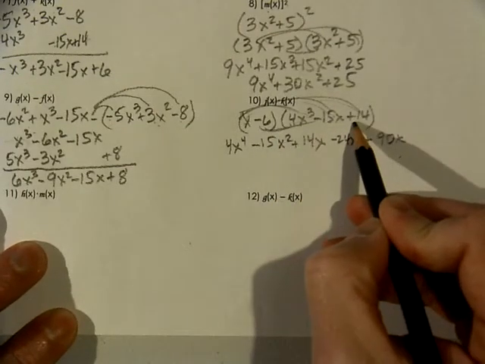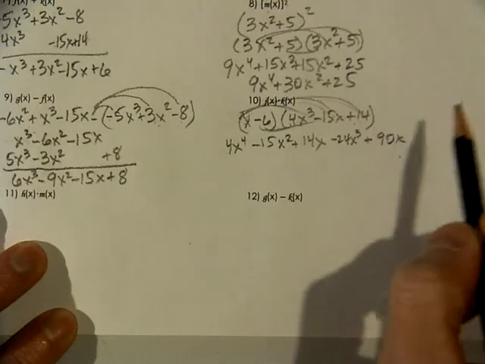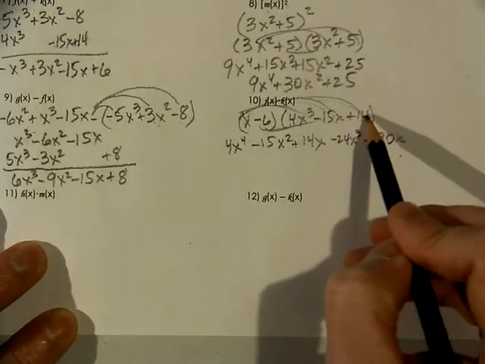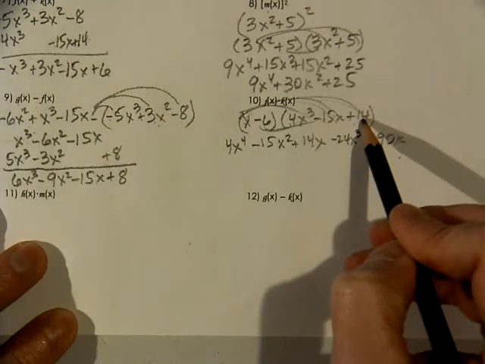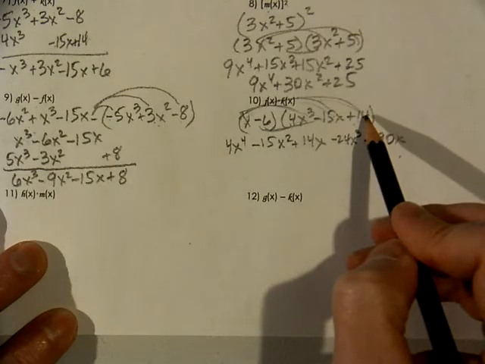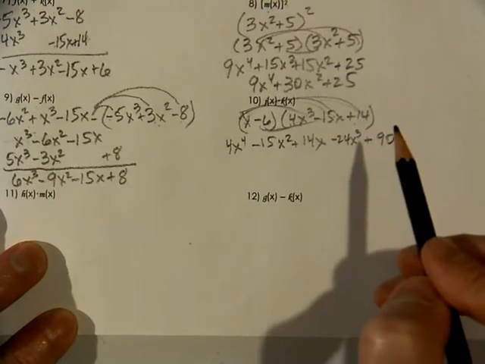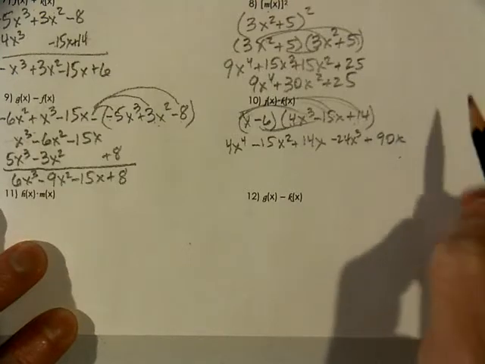Negative 6 times 14, we get 2 of those would make 28. Another 2 would make 56, and another 2 would make 84.